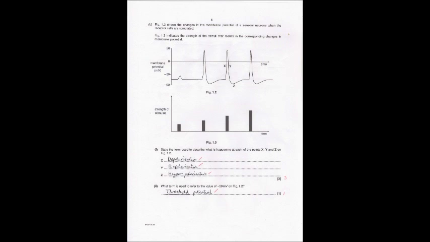Continuing in the question, another simple recall fact. Figure 1.2 shows the changes in the membrane potential of a sensory neuron when the receptor cells are stimulated. Figure 1.3 shows the strength of the stimuli that result in the corresponding changes in membrane potential. Now, I'm going to go through this before looking at the questions. Now, first we can see small stimuli and a little nervous impulse but not an action potential.